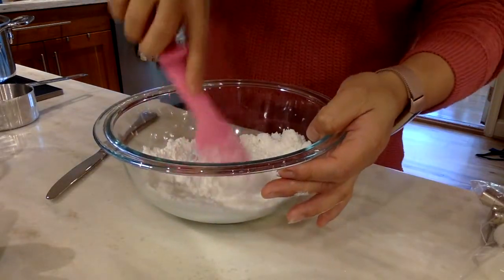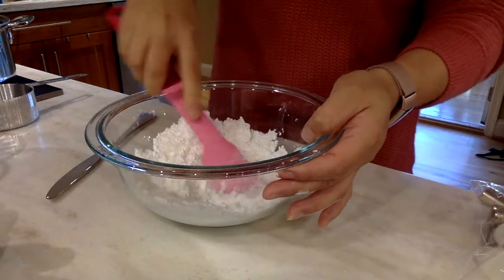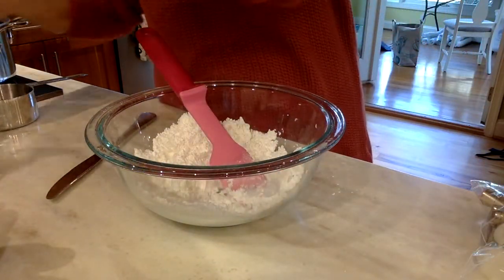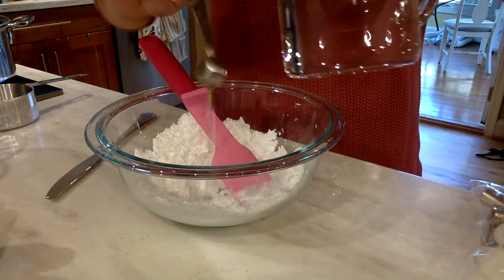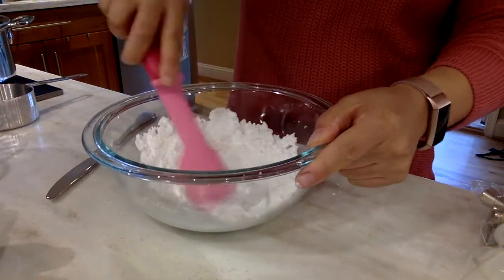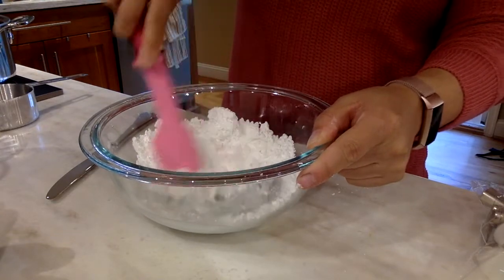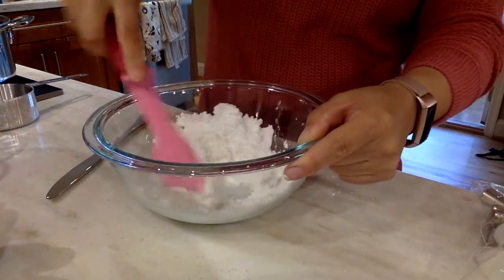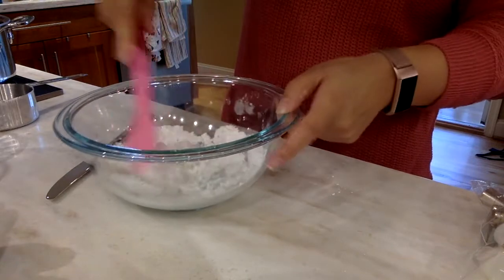Alright, so it looks like I definitely need to add a few more teaspoons, so I'm just going to add another teaspoon into here. And work this as we go. Okay.